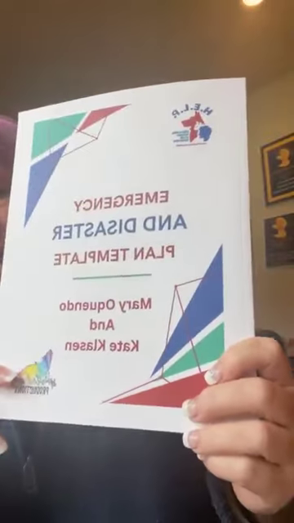So I wanted to talk about the Emergency Disaster Plan template. Kate Klassen and I spent a lot of time putting this together. So I just wanted to tell you what this is about. Now it can make your life just a little bit easier, okay? It's a template that's put together. All you have to do is fill it out, okay?